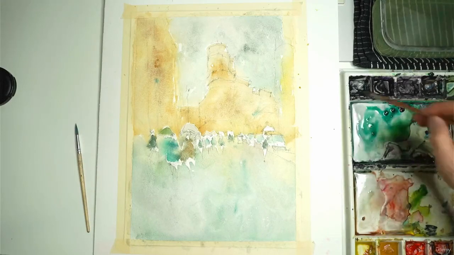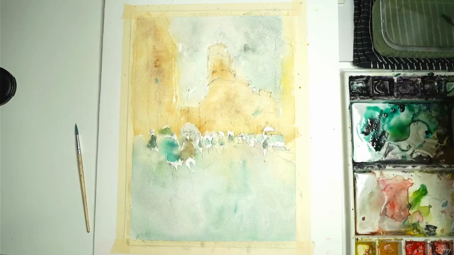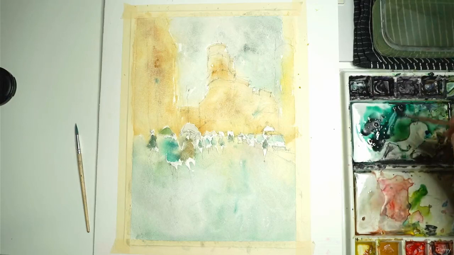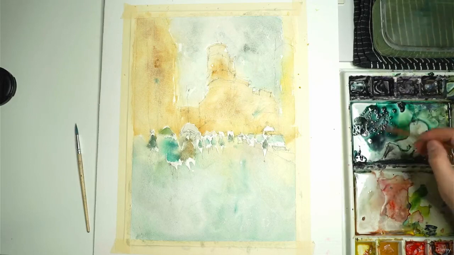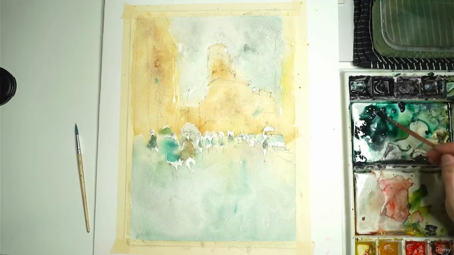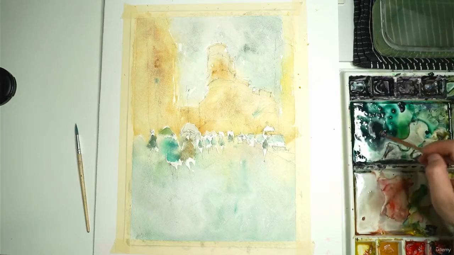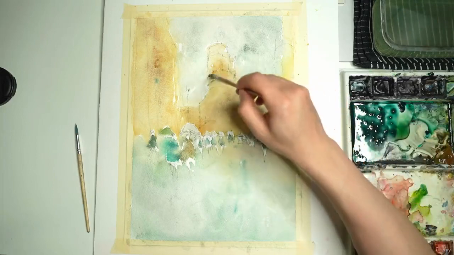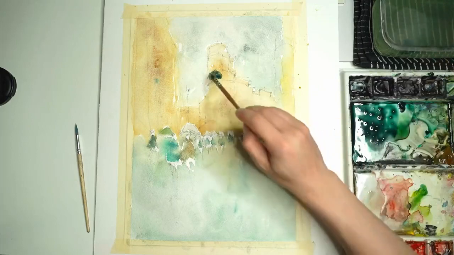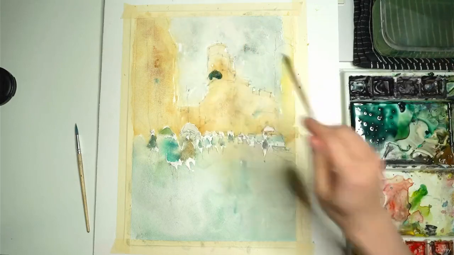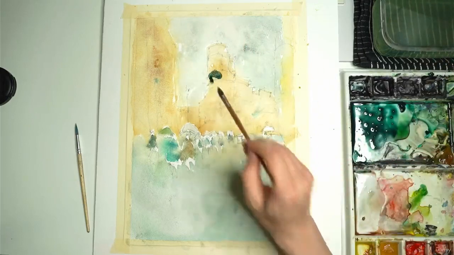I'm going to change it up and just use some neutral tint and a bit of purple in there to create a kind of cooler gray color. Okay, a bit of black in there, a bit of blue. And you notice it's probably about 50% paint, 50% water. Okay, I'm going to drop this in. Let's just see how we go. Oops, some of it's gone into the sky, but it'll be okay.